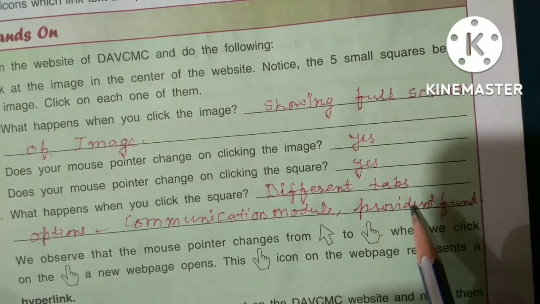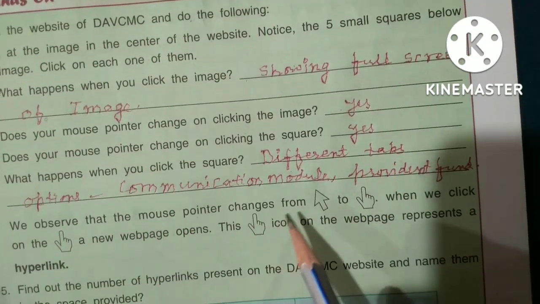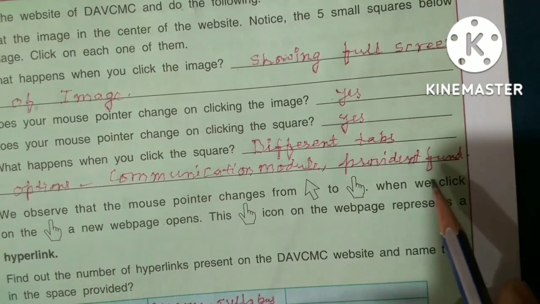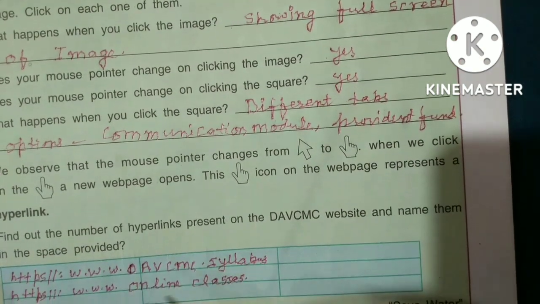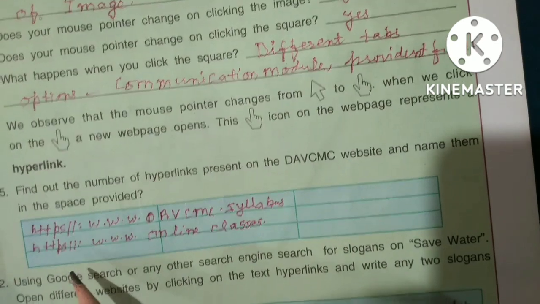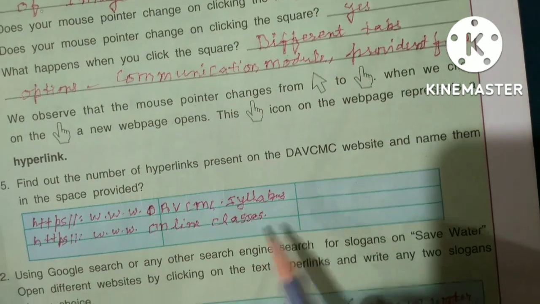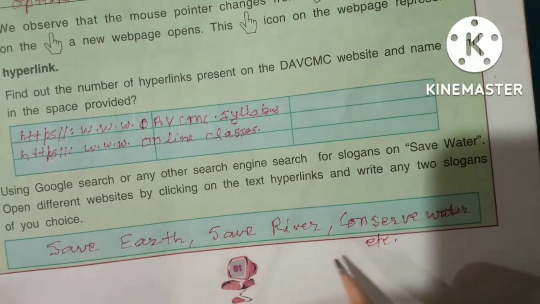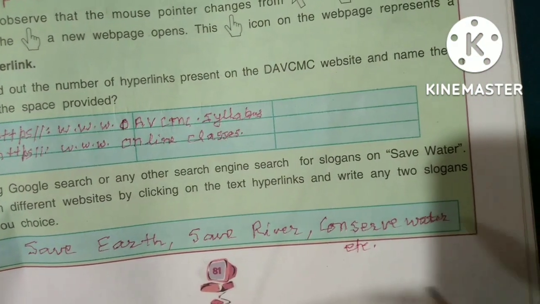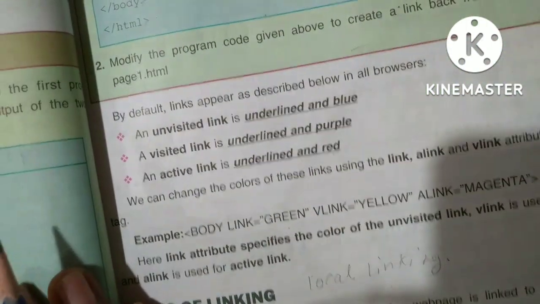Yes, different tabs, options, communication module, provident fund. You may see many things. HTTPS, www, DAB, CMC syllabus, online classes, so many things. Save earth, save river, conserve water, etc. You may write yourself slogan.